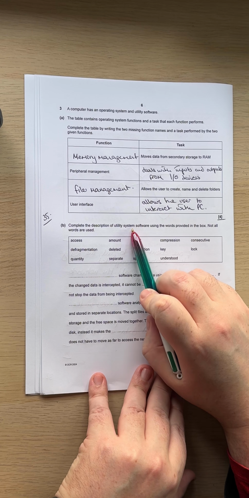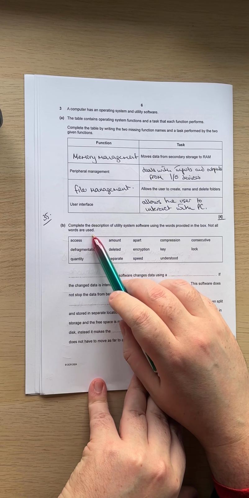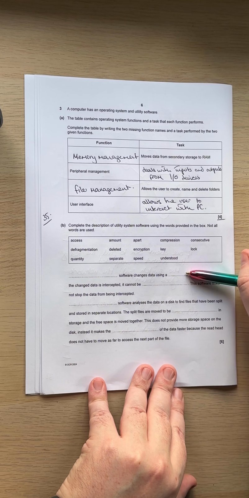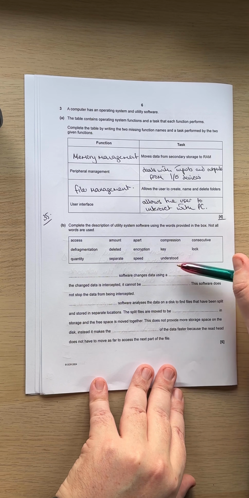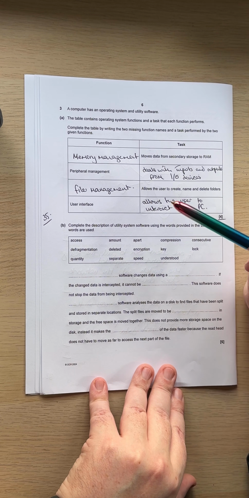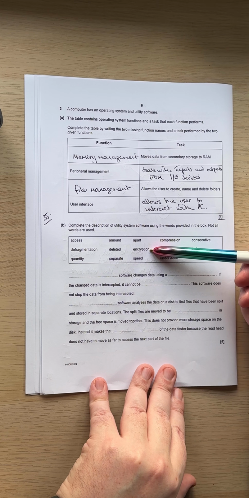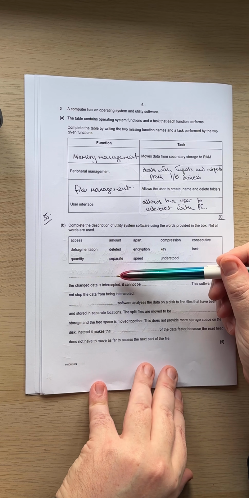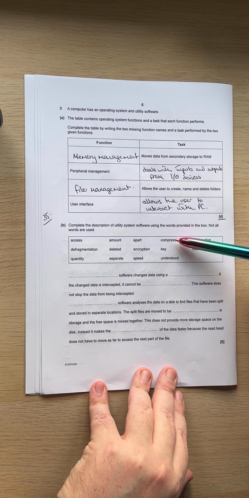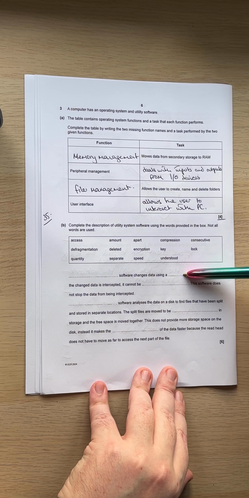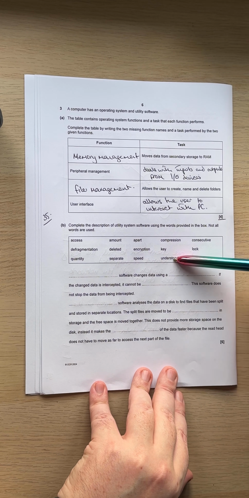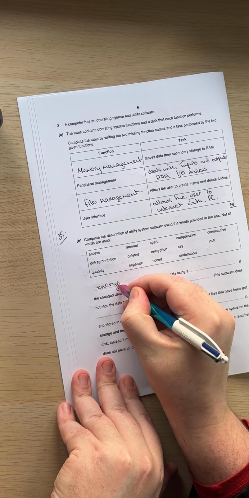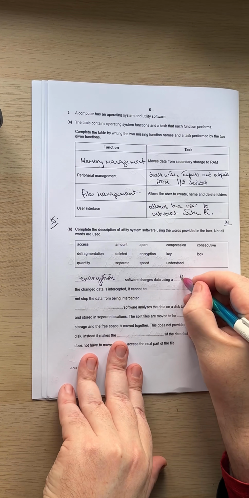Complete the description of utility system software using the words provided in the box. Not all of the words are used. Something software changes data using a something. So it's probably not defragmentation. What else have we got? Could be encryption. Could be compression as well, but I think encryption is going to make more sense here, isn't it? Because encryption software changes data using a something. Using an algorithm. Is there an algorithm up there? No. Using a key. There we go. So encryption software changes data using a key.